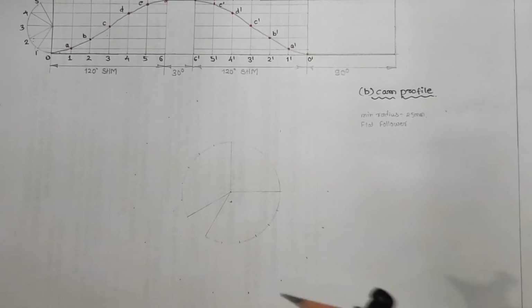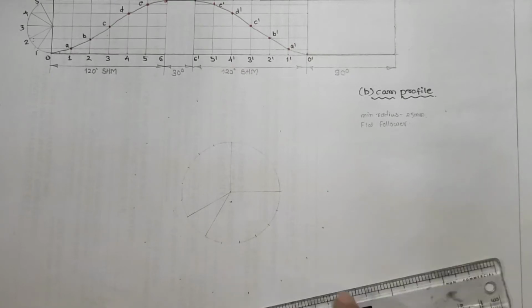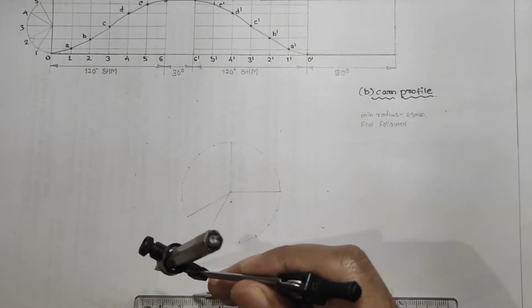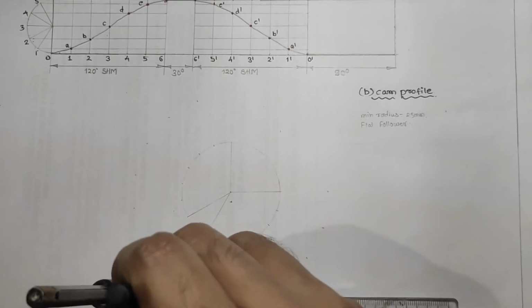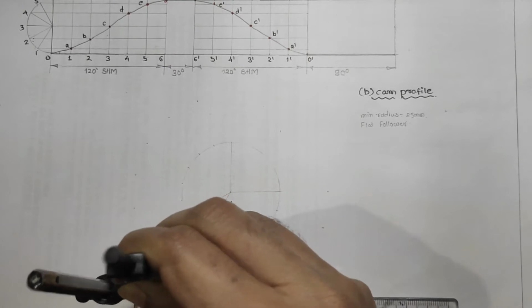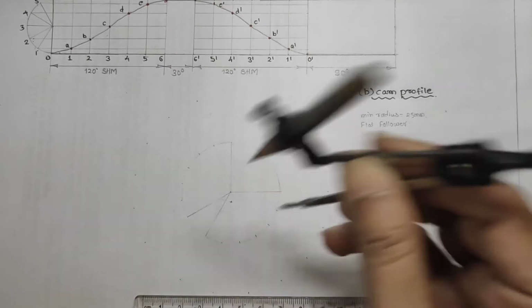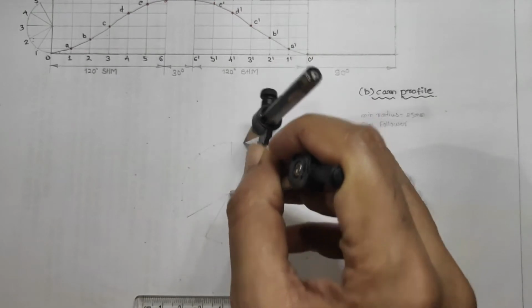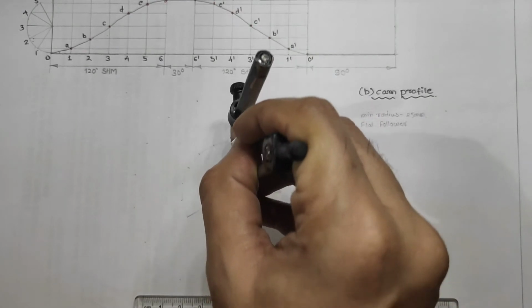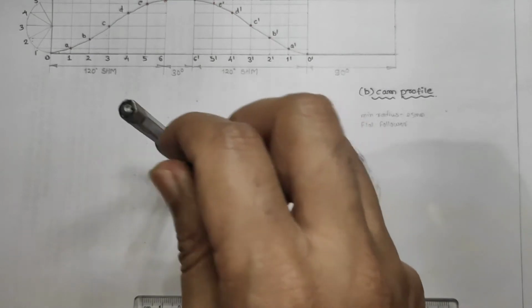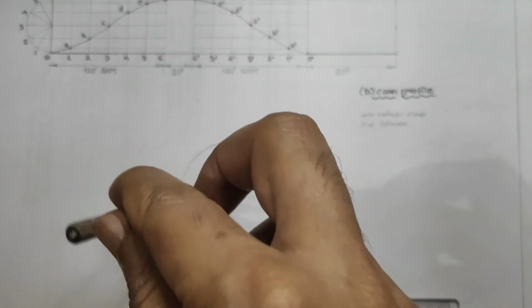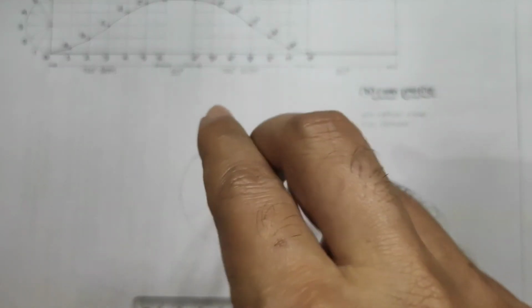Take a scale with a radius equivalent to 25 mm, which is the minimum radius of the cam. So we are taking a 25 mm radius and we are going to draw the minimum radius. Let it be a thin line, no issues.